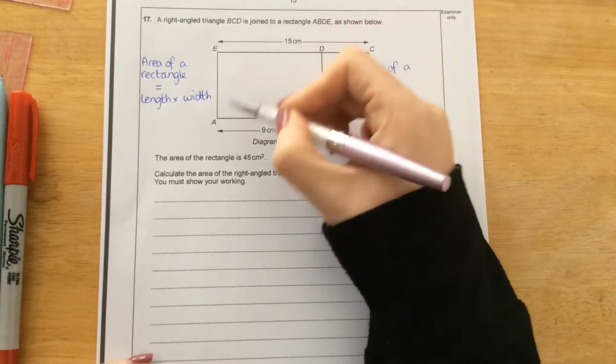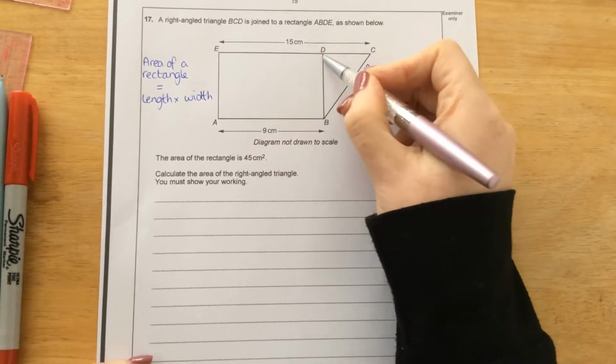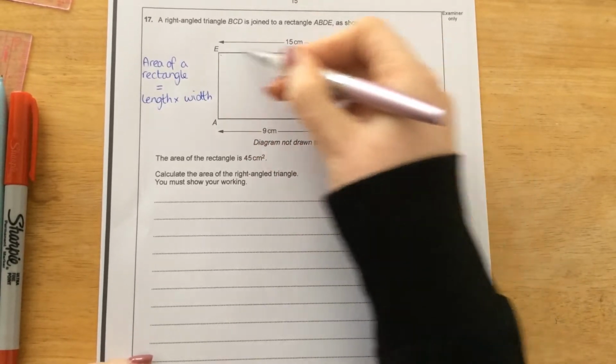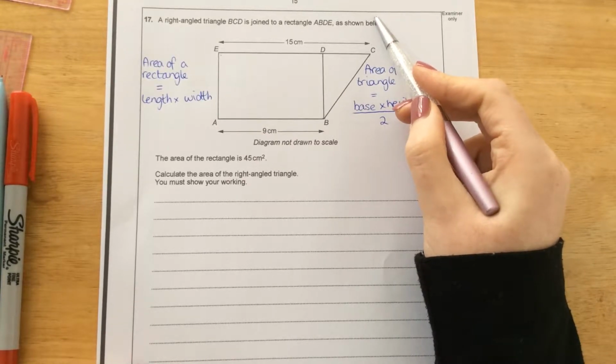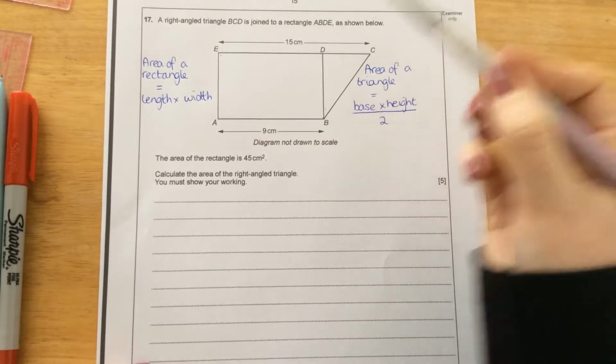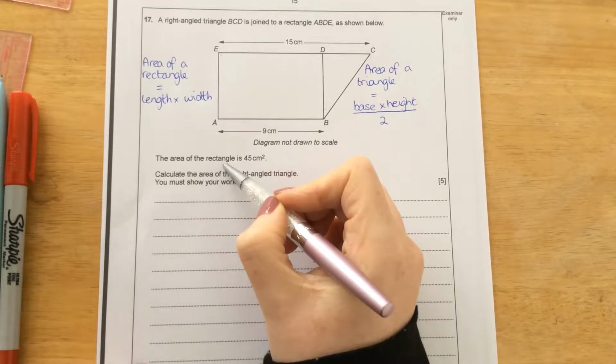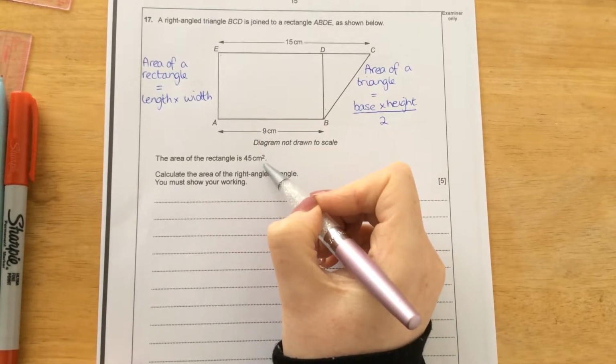The rectangle ABDE, those 4 points make a rectangle. So what this sentence is basically saying is this diagram here. It then says the area of the rectangle is 45 centimetres squared.